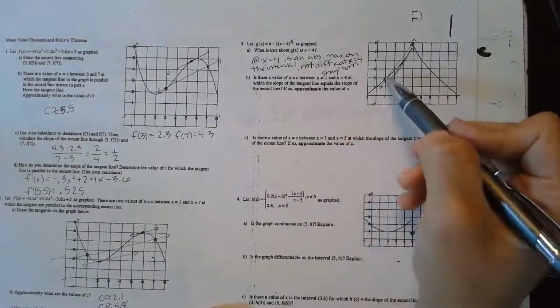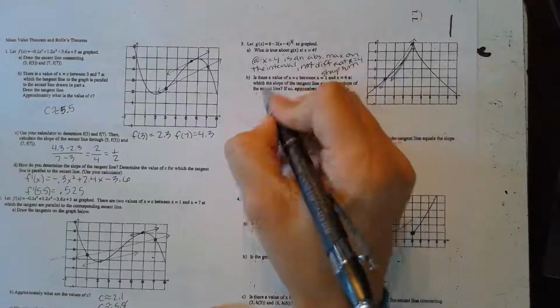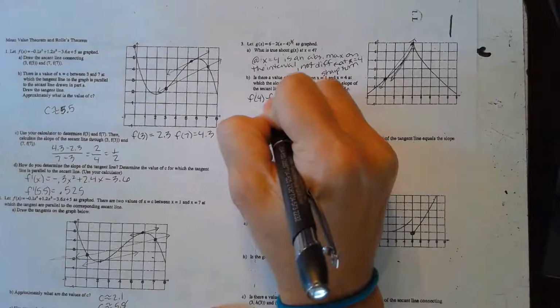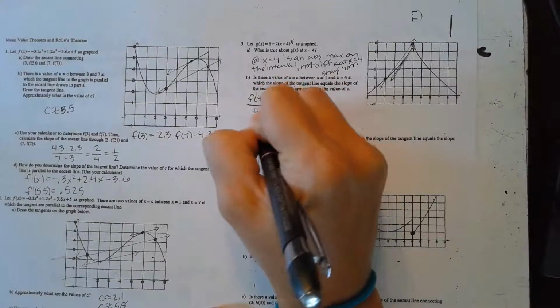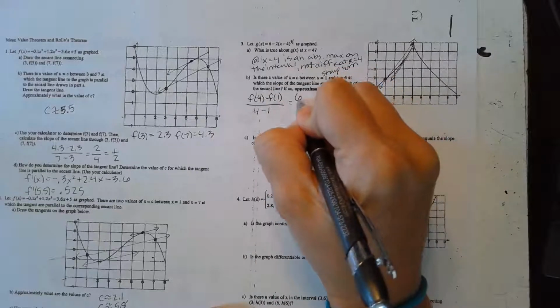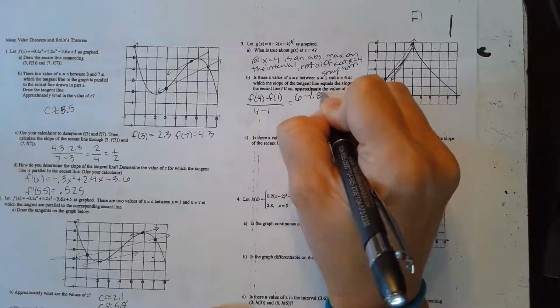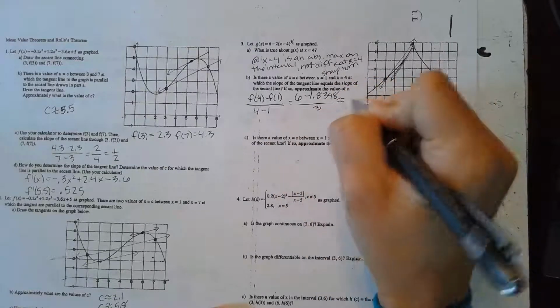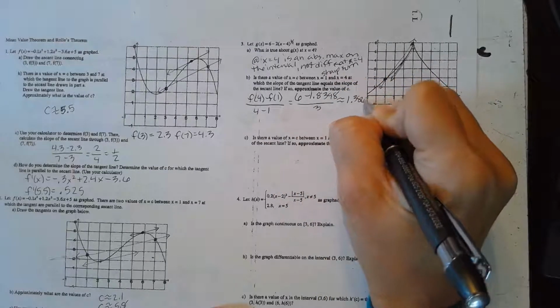Now, the slope of the secant line would be f of 4 minus f of 1 over 4 minus 1. All right, I would find f of 4, which is 6, and then f of 1 is 1.8398 over 3, and this is approximately 1.3867.